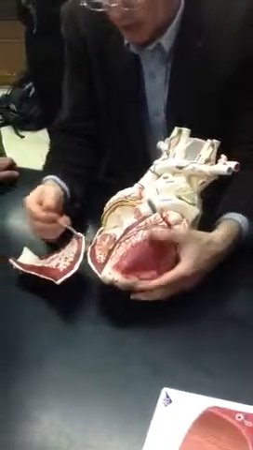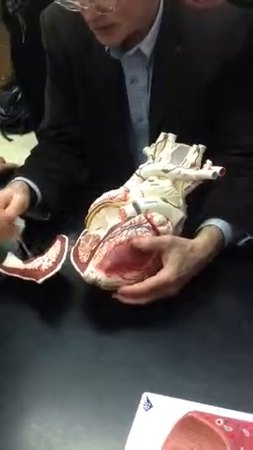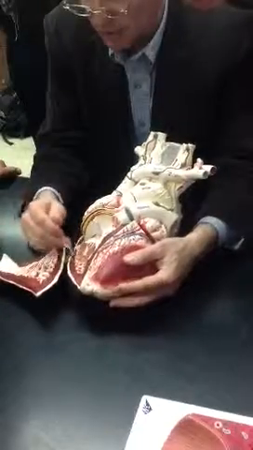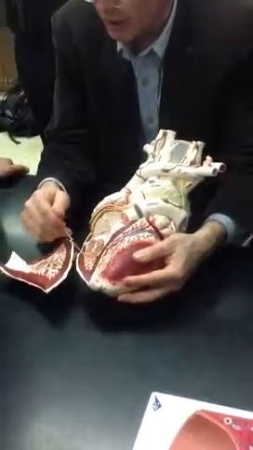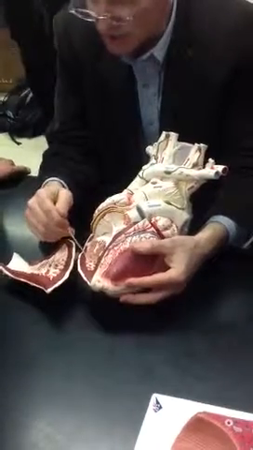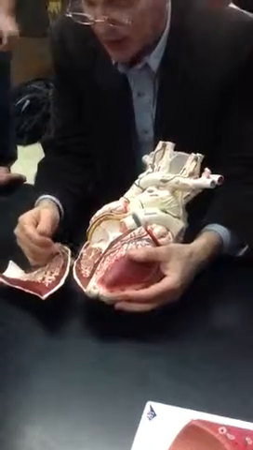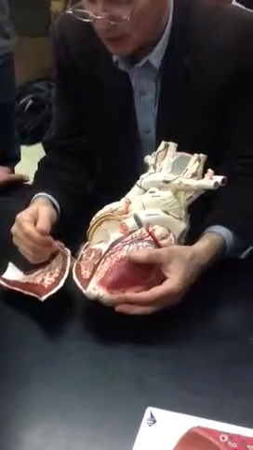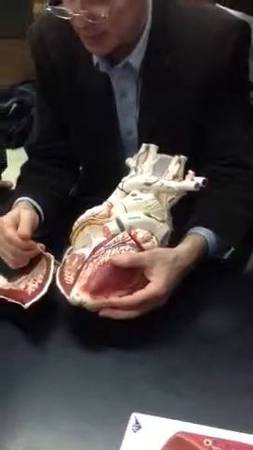Okay? Now, notice that the inner chamber has a ridged muscular wall. Trabeculae carneae is the ridges. And it's all covered in an epithelial lining known as the endothelium.